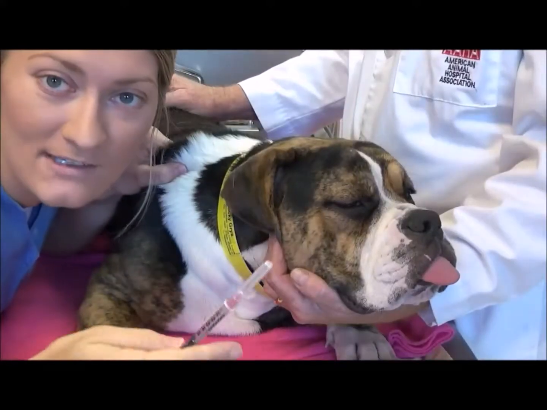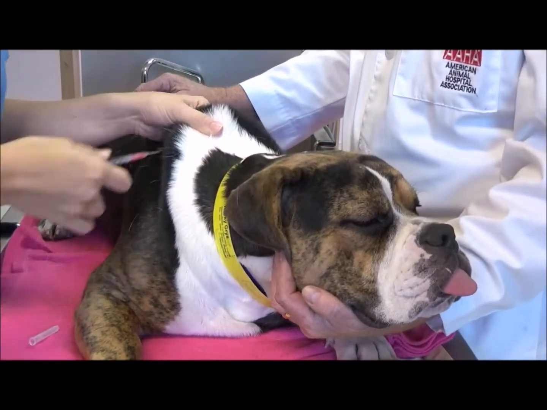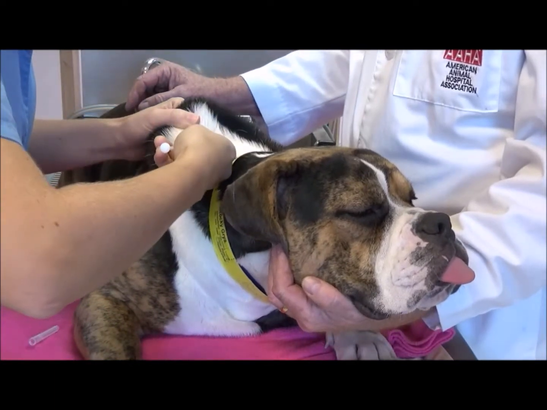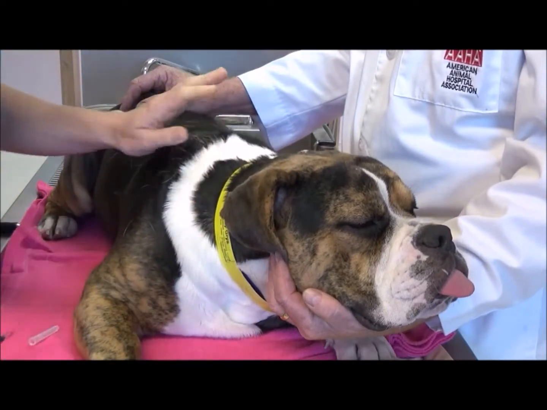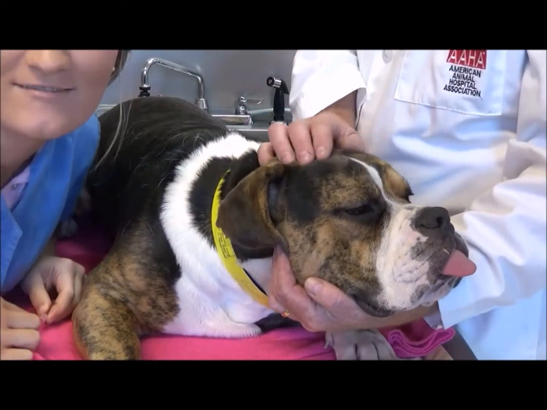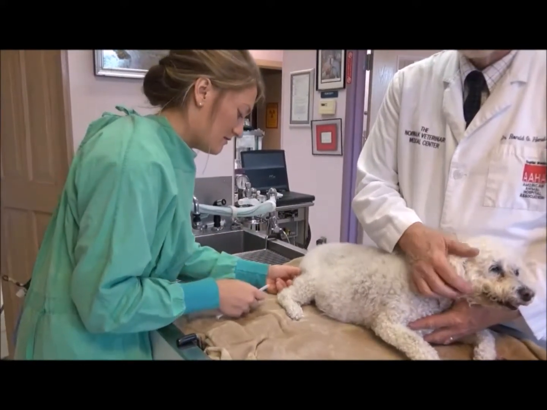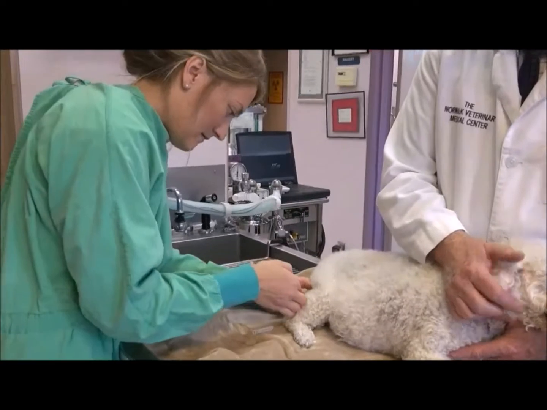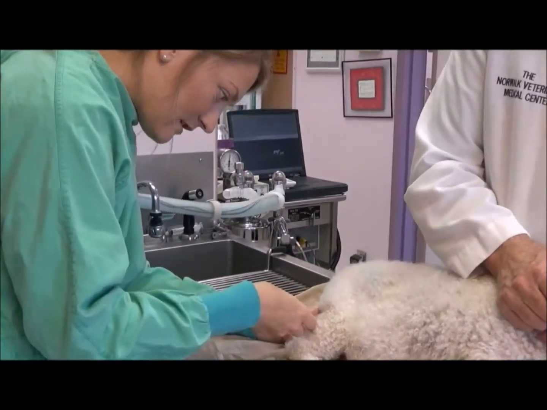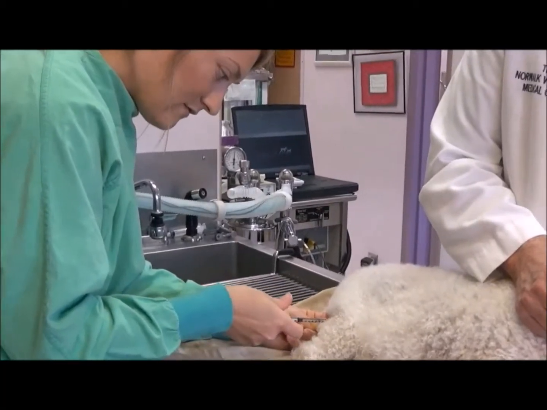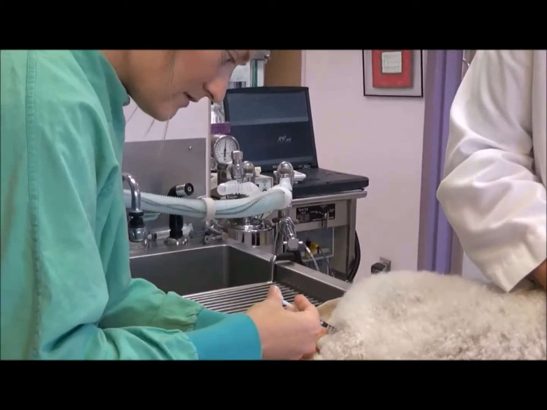All done. I'm going to give a sub-Q injection of saline. All done. Now I'm going to perform an IM injection using saline. So once I'm in the muscle, I'm going to aspirate the syringe just to be sure I'm not in a vein. It looks good. So now I'll go ahead and inject the solution.